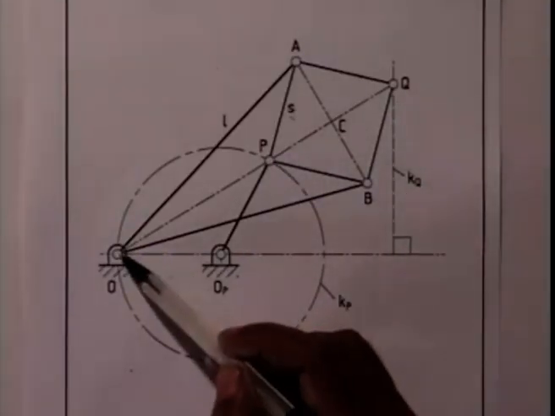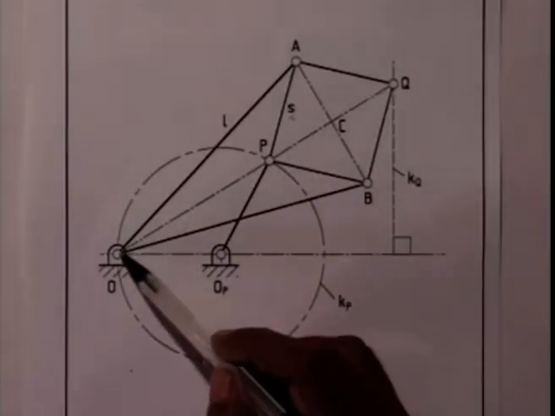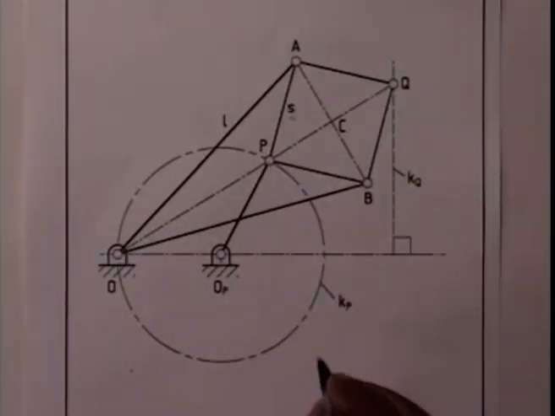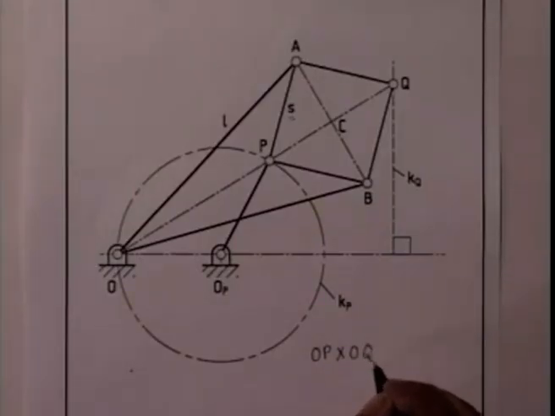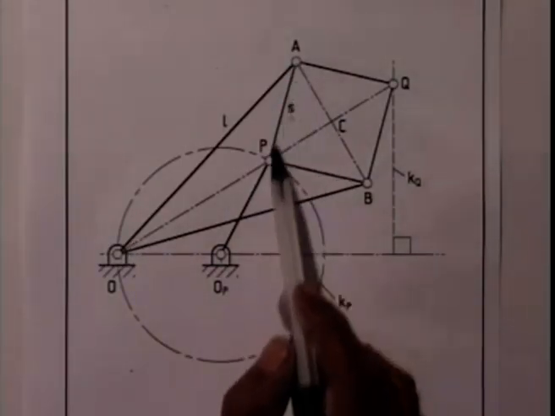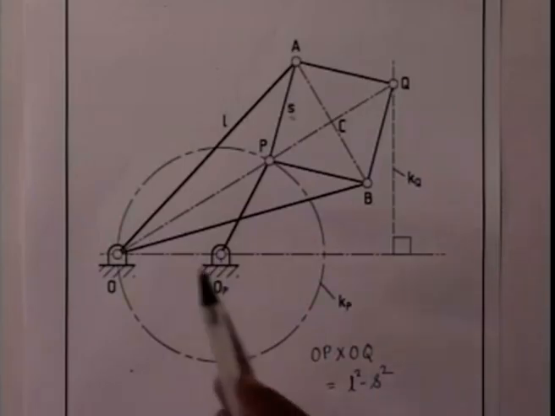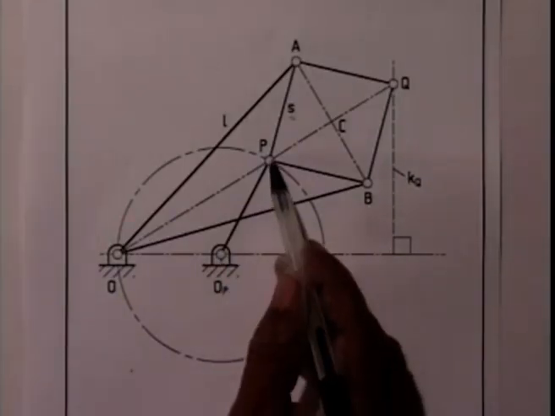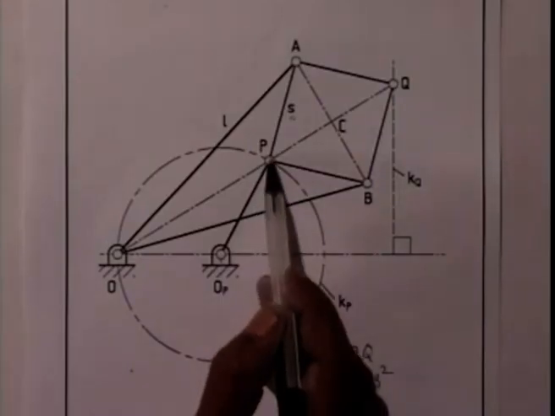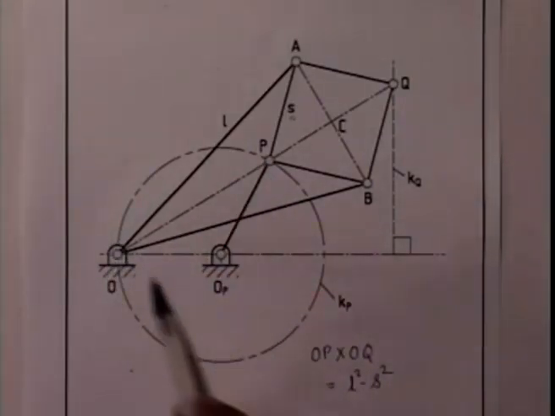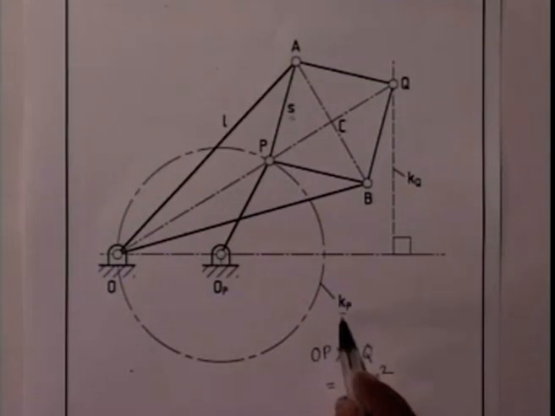Not only that, we have also seen when this figure is deformed, OP into OQ remains constant and is equal to L squared minus S squared, where L is this longer link length, S is this shorter link length. In the next step, we added this link OOP P to ensure that P moves along a circle passing through the point O, which I call the circle of P.